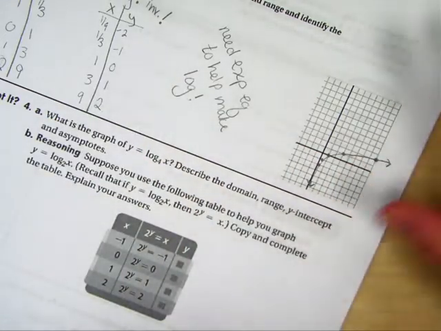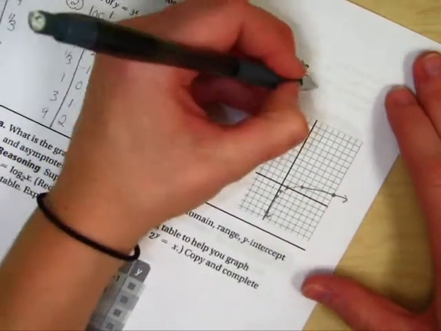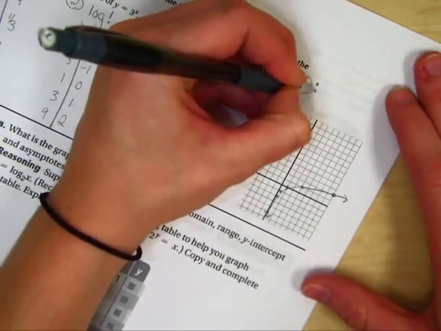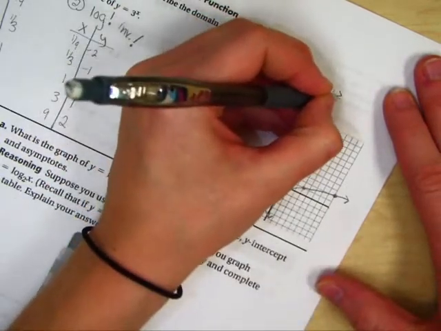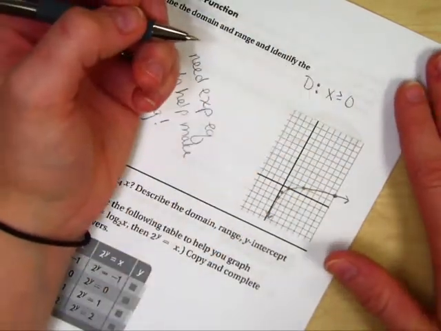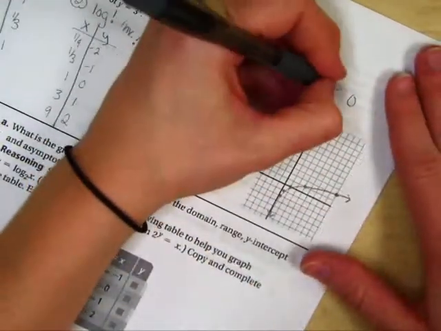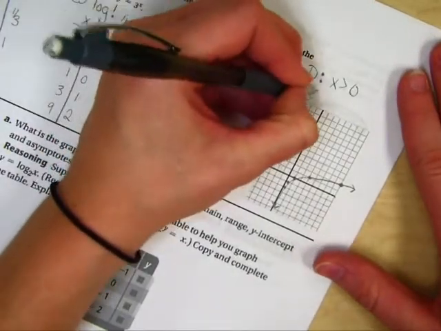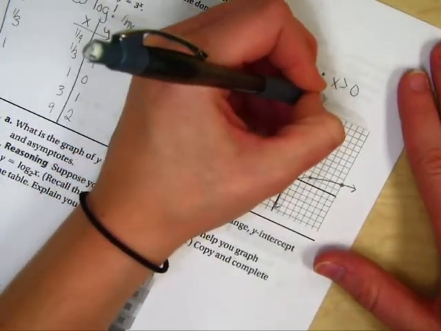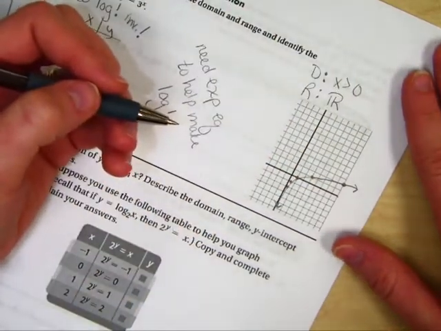And now we have to talk about the domain. Look at the graph of our domain. I hope you agree x is greater than 0. In fact, it will never be equal to 0 because it never actually touches this axis. The range is all real numbers because it goes forever up and forever down.